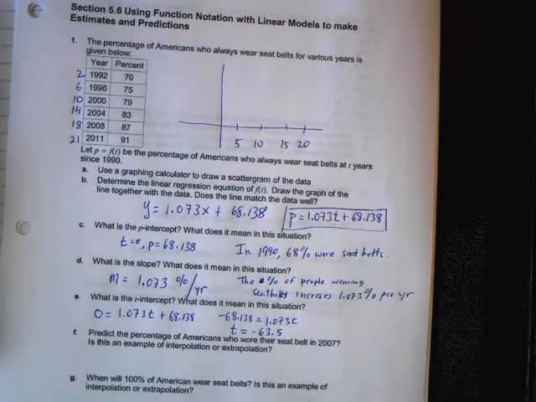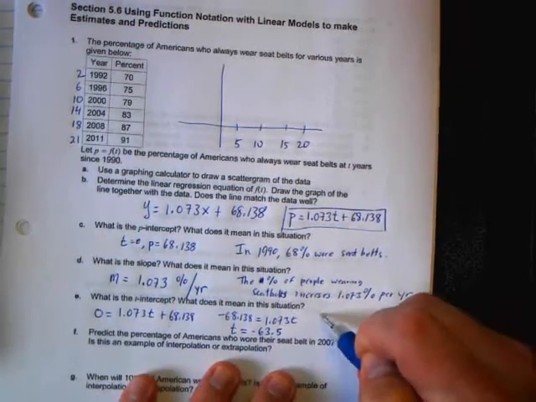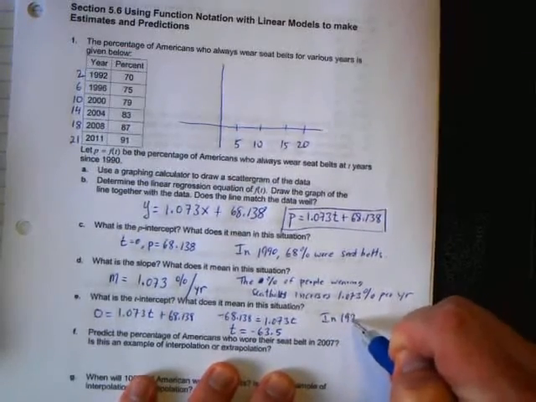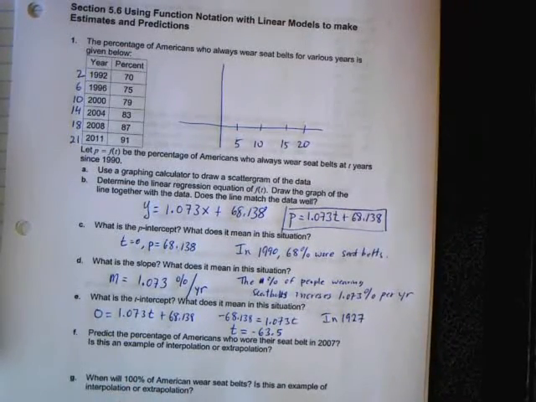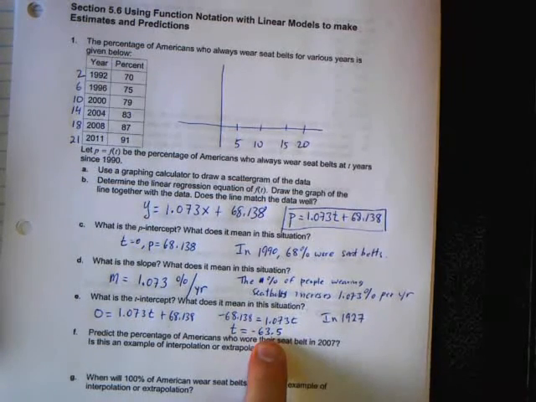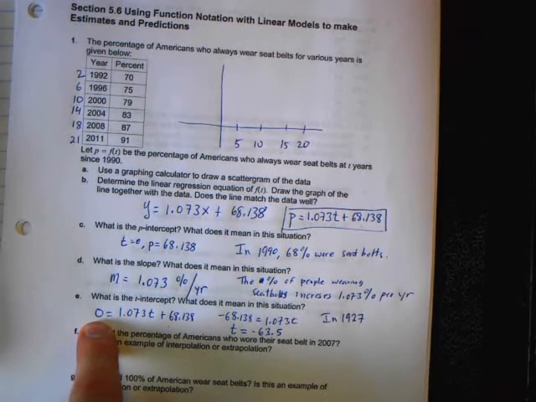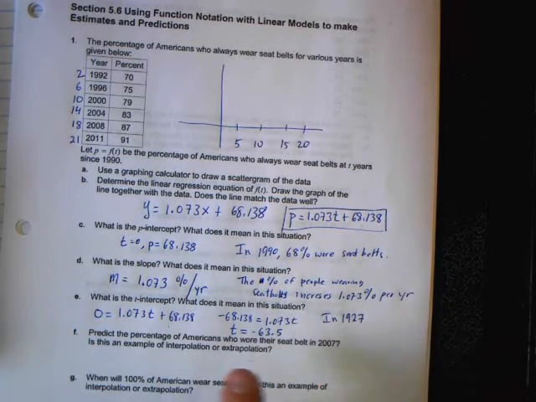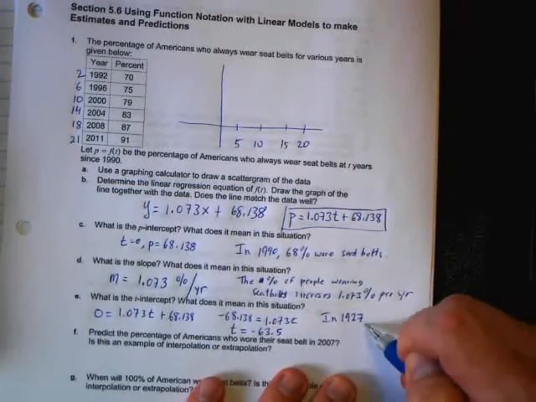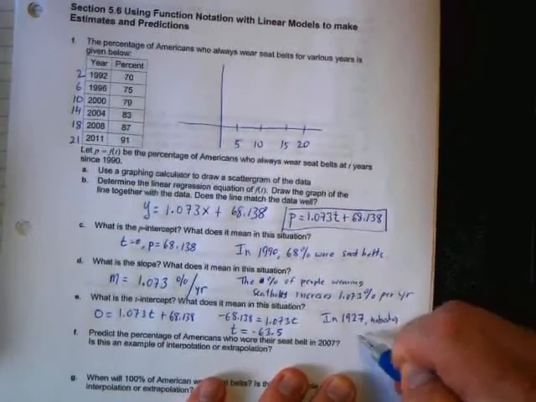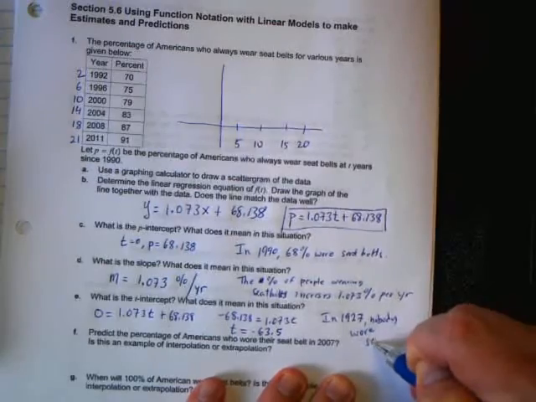So what's 63 years before 1990? 1927. So in 1927, what happened? Nobody wore seatbelts. How do you know nobody wore seatbelts? Because, well, not because it's a negative number. That told us the time. P was set equal to 0. P was the percent of people wearing their seatbelts. So this says, in 1927, nobody wore seatbelts.